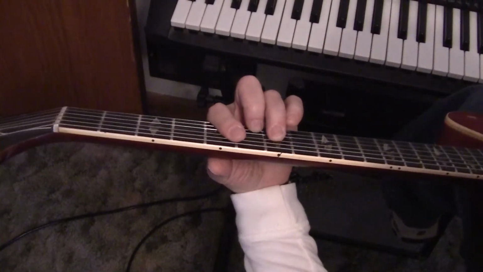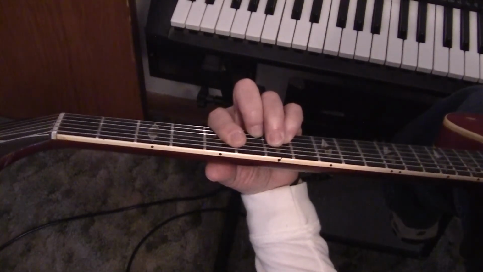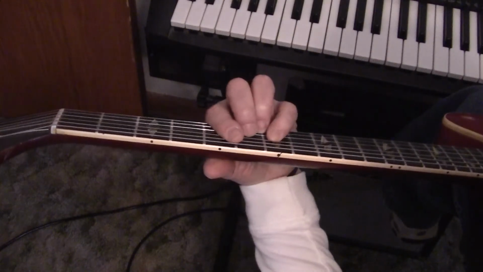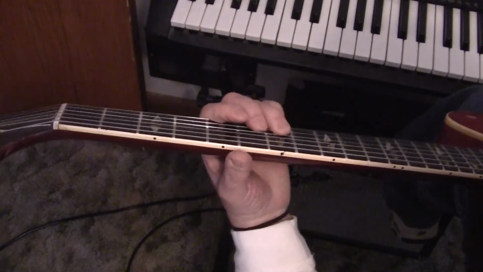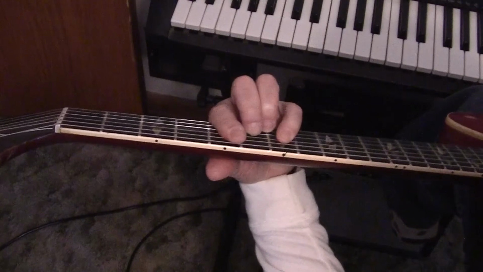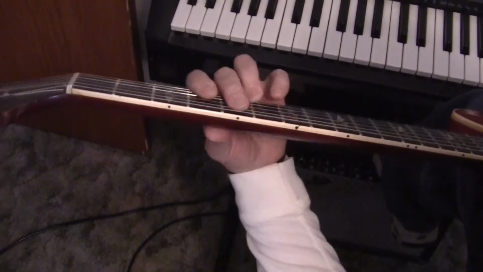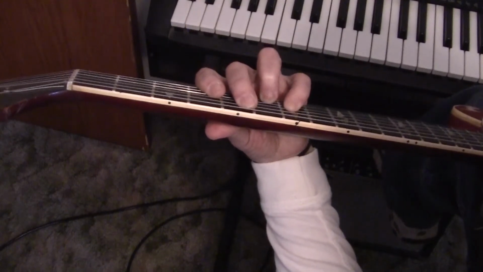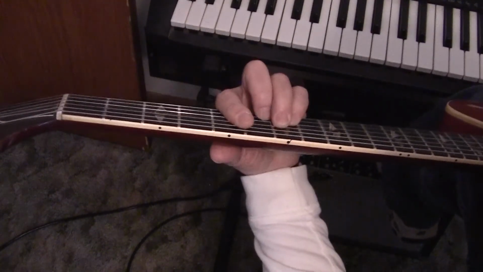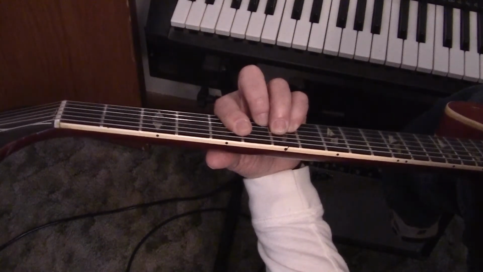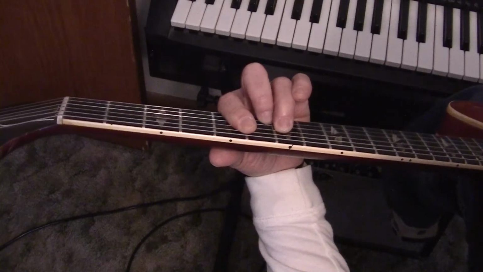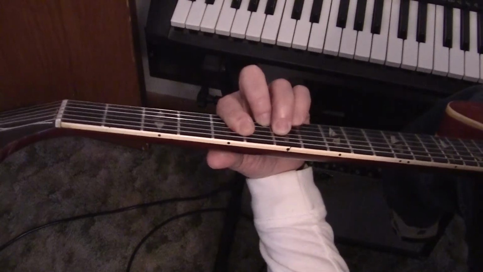Here's the D minor 7th chord, starting from D minor, and you can put a major 7th in it. D minor 7th, and then D minor 6th. And you can accomplish that by going from D minor, just lifting your 4th finger, and you're at D minor 7th.